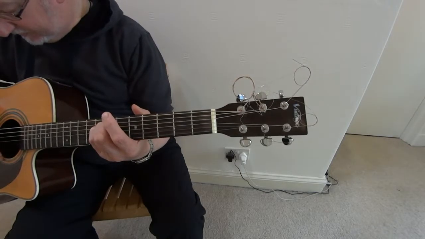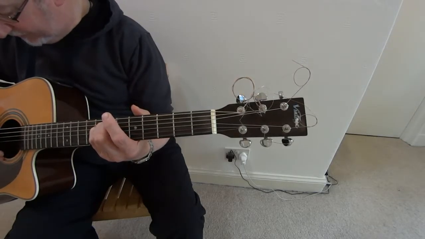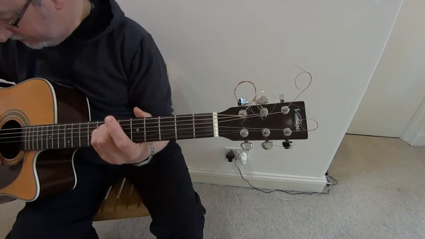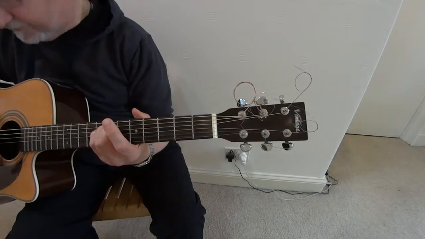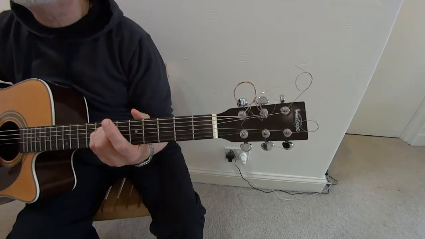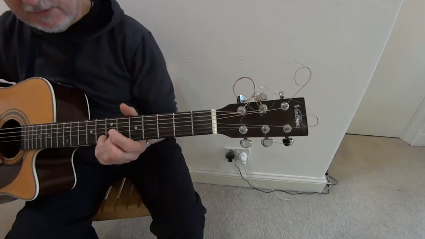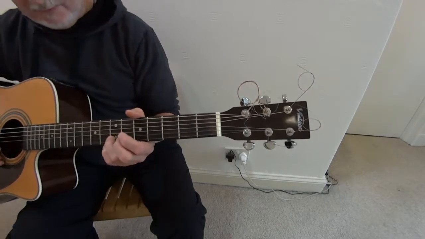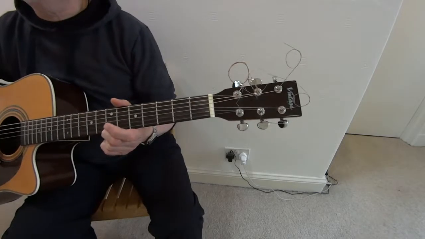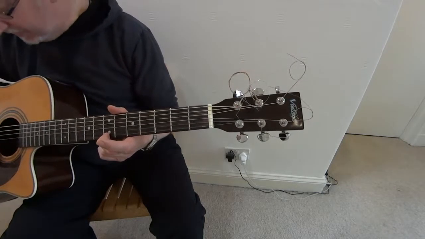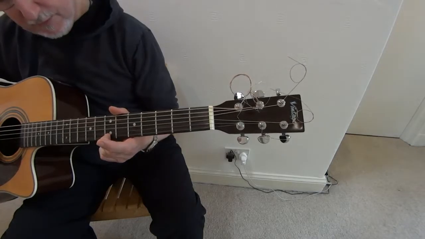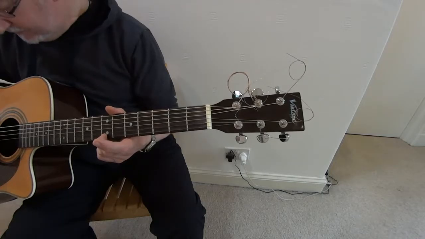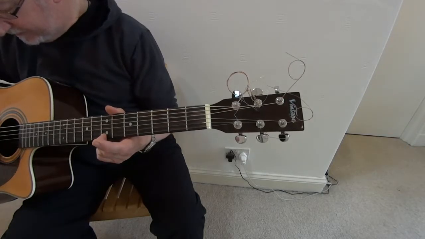So the 6th string is an octave below, and the first string is an octave above. Having done that, play the 7th fret of the first string and tune the open 2nd string to that note. So that's B, an octave difference.